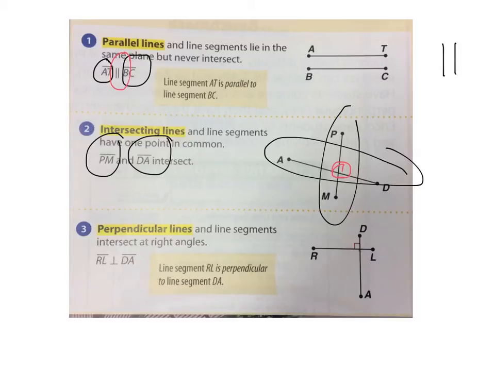Now, let's look at number 3 here. It says perpendicular lines. We've talked a lot about perpendicular things, right? Perpendicular lines are lines that intersect, but in a special way. What's special about the way perpendicular lines intersect? Sanjana? Yeah, so you see where they intersect right here? That's a right angle, isn't it? And the symbol for that is that. So this says line segment RL is perpendicular to line segment DA.